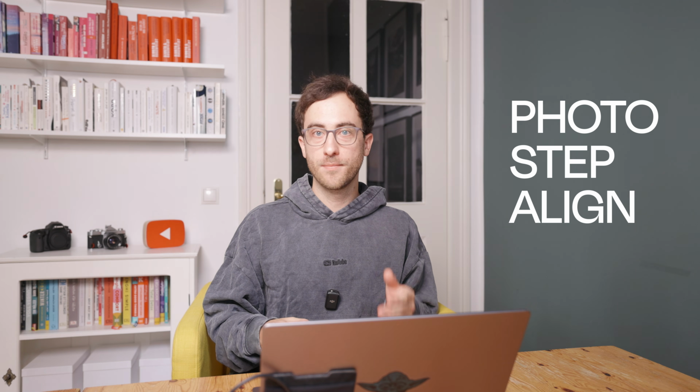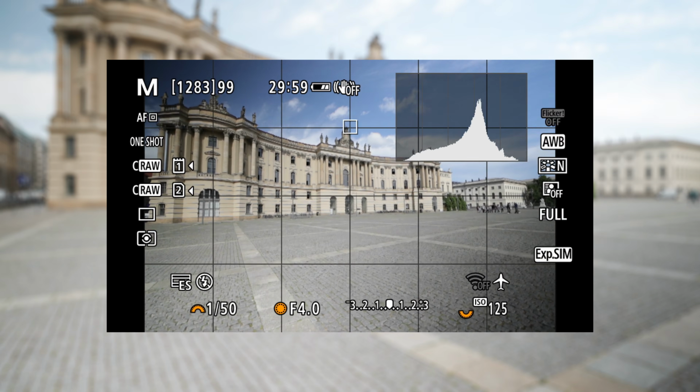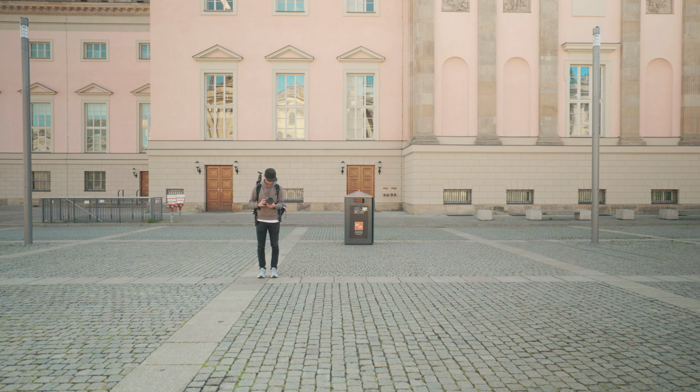To capture the hyperlapse, you have to follow this rhythm. Photo, step, align, photo, step, align, and repeat over and over again. Let me break it down. You take your first photo with your anchor point aligned with one of the grid intersections on the screen. Then you take one step.